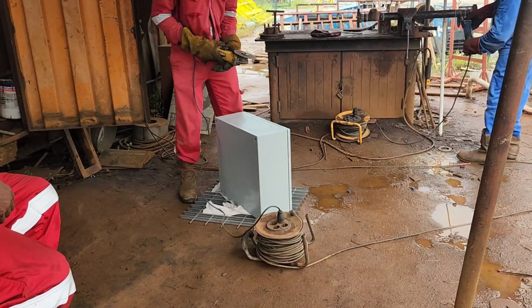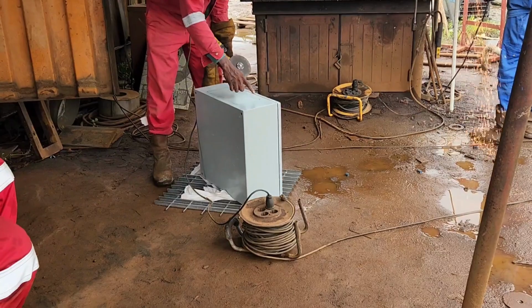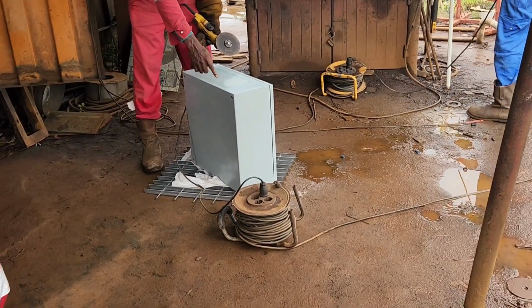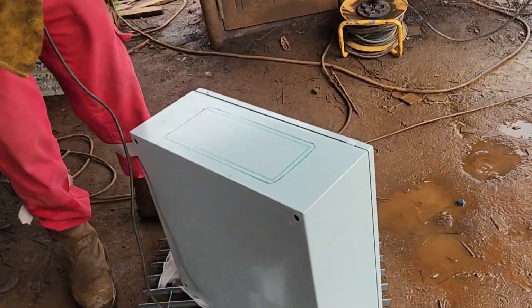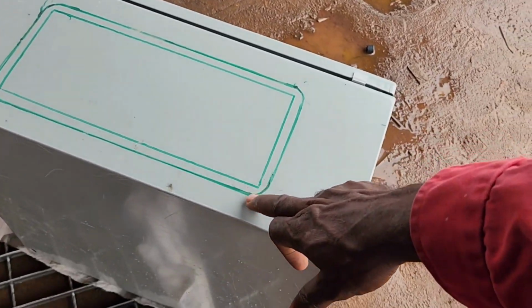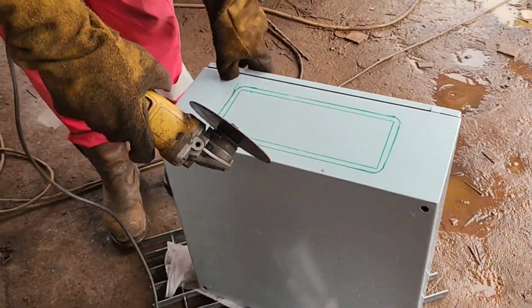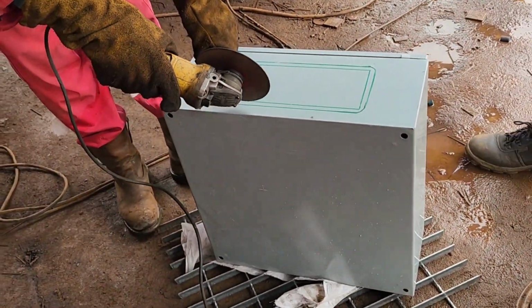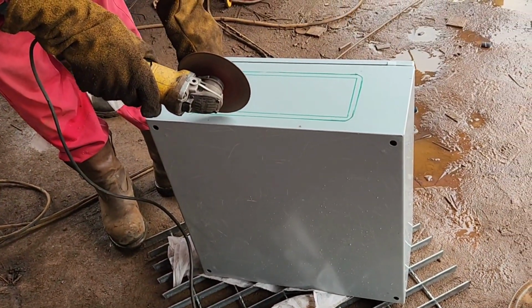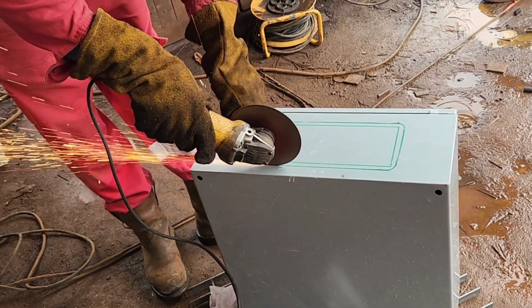So this is where we have taken the panel to the welder, who is cutting off this area that we marked out so that we will be able to install this Rotex block. Subsequently, we are going to show you how we install this panel in the plant and how the operational system of this plant functions both in hand, that is manual, and auto.